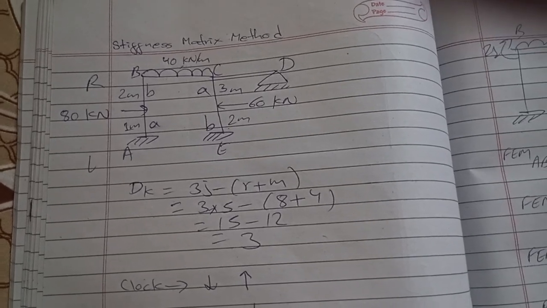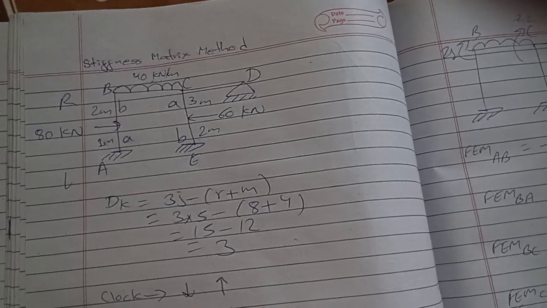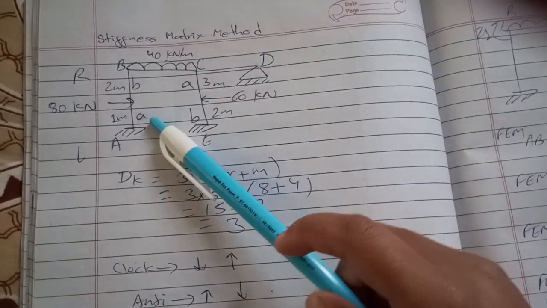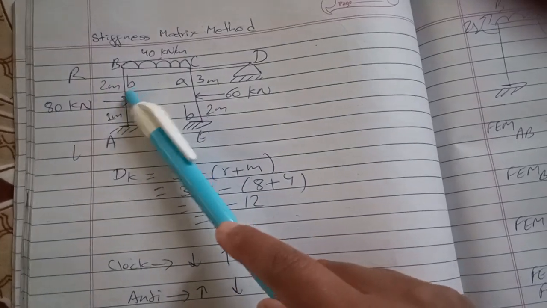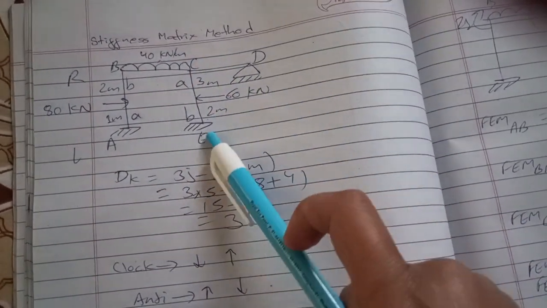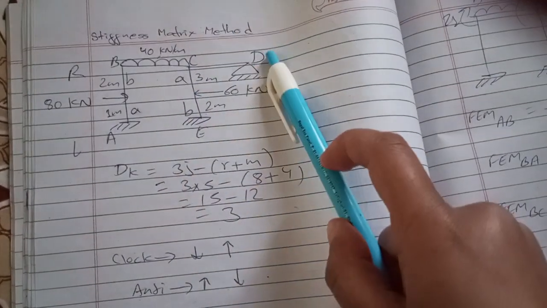Hello friends, today we are going to solve a question on the stiffness matrix method. A frame is given here. In AB there is a point load of 80, in BC there is a UDL, in CE there is again a point load of 60 kilonewton, and in CD there is no load.